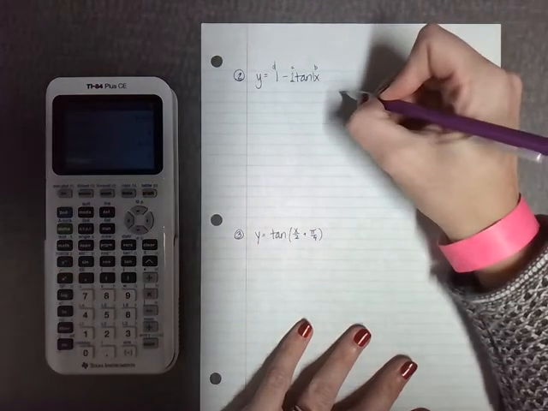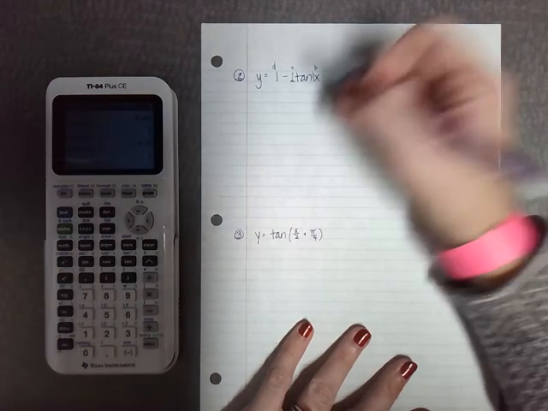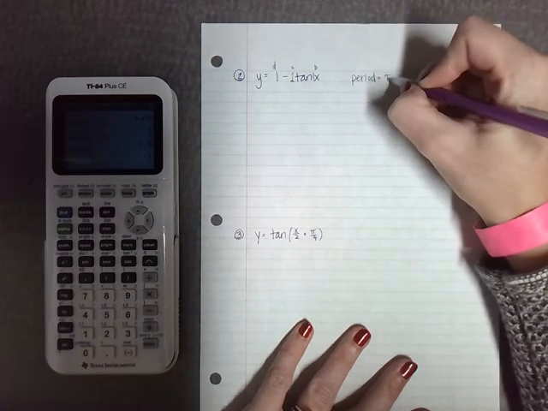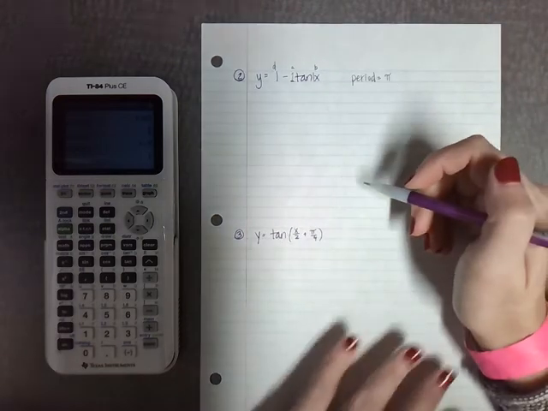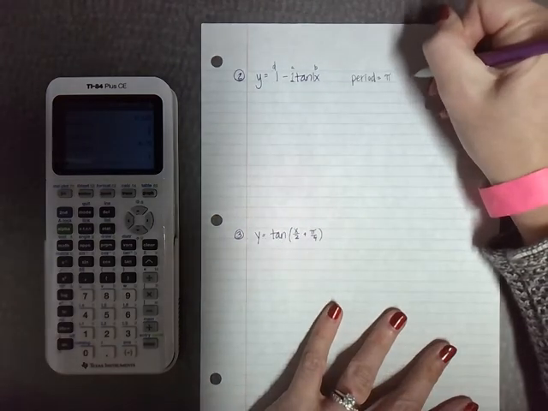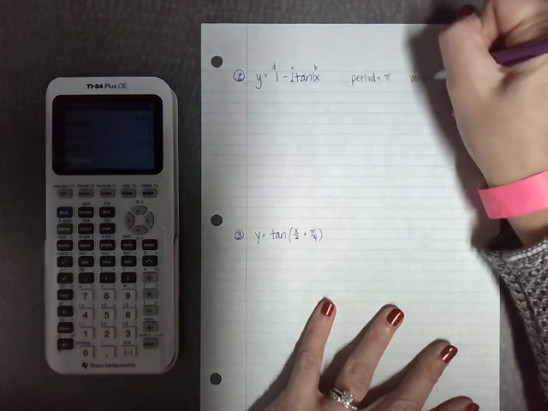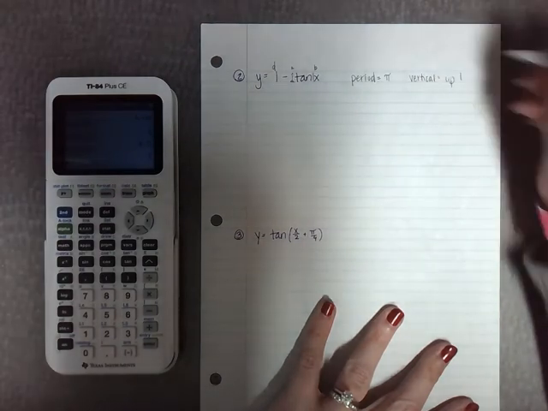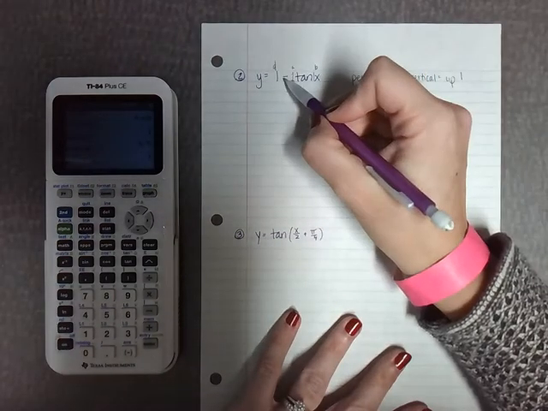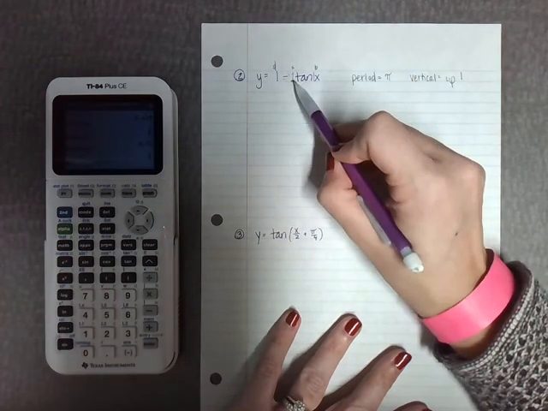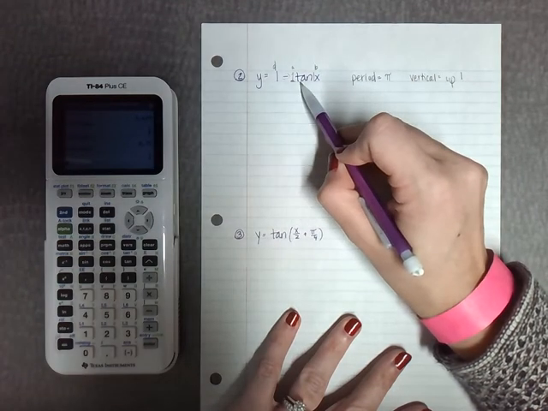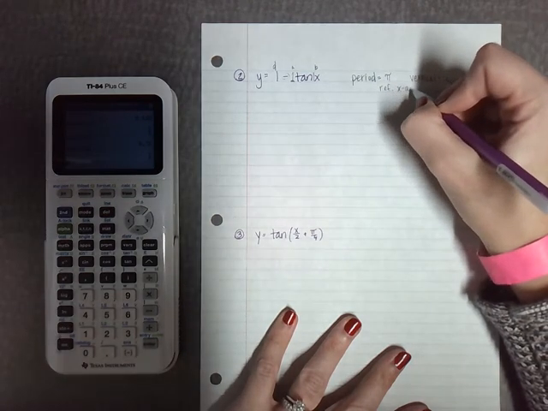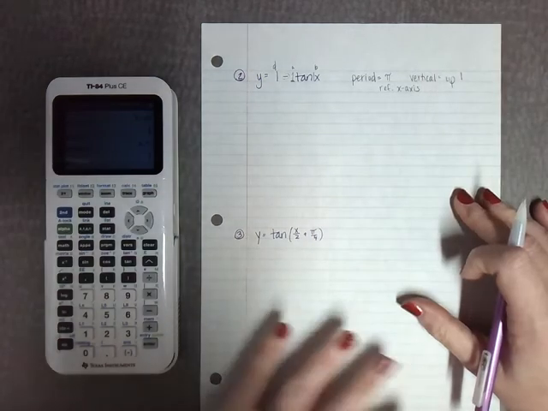Okay, so let's write down what we know. We don't have a stretch or a shrink. Our period is π divided by b, but our b is just a 1, so our period is π. We don't have a phase shift because of the c, but we do have a vertical shift of 1, and it's a positive 1, so it's going to be up 1 unit. And we do have to consider this negative. It doesn't affect our stretch or shrink, but a negative on your trig function flips your graph upside down. So we also have a reflection across the x-axis. So we need to remember that when we draw our tangent graph.